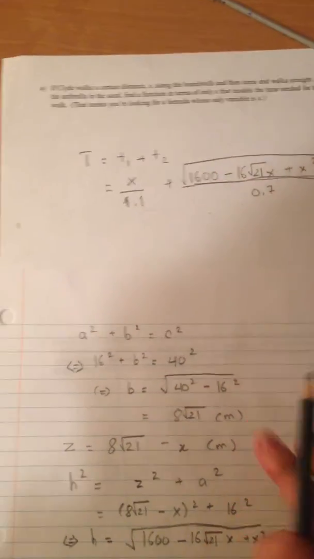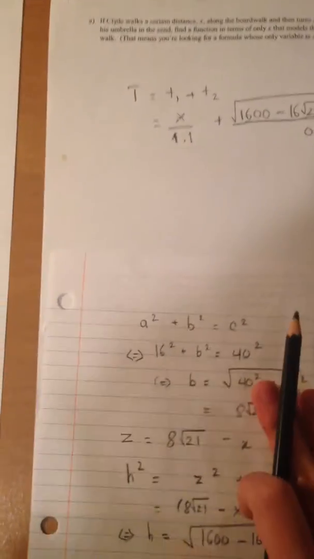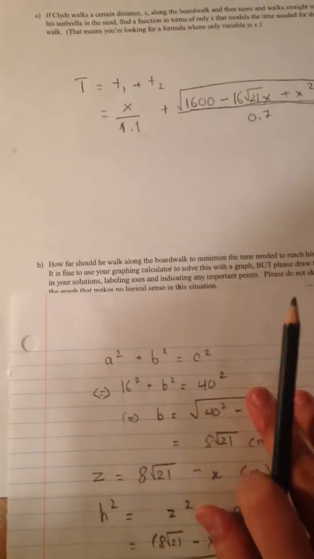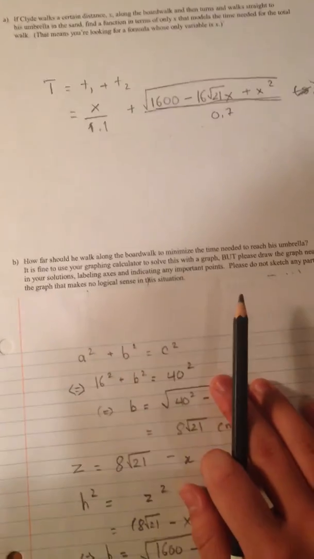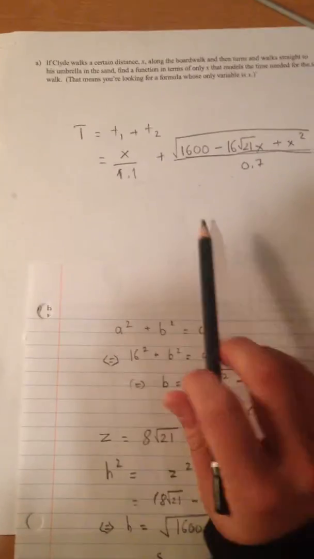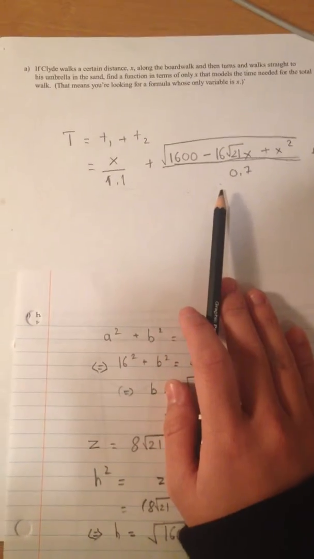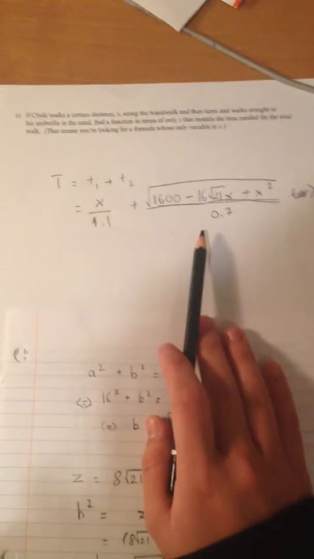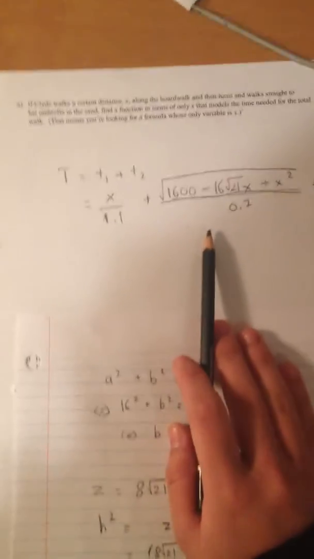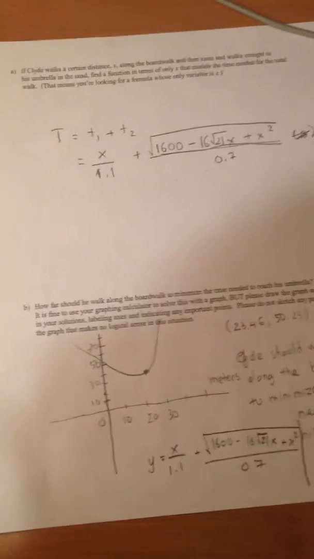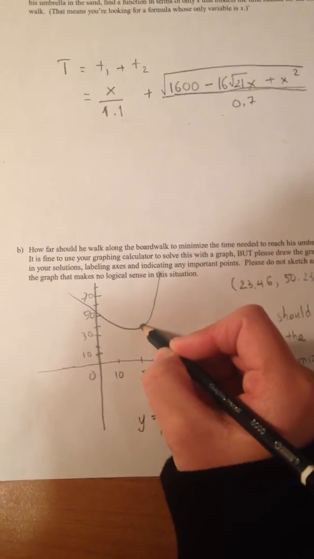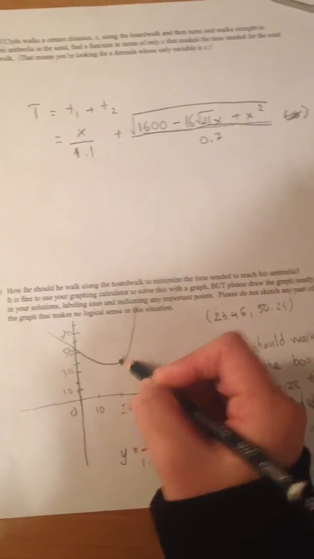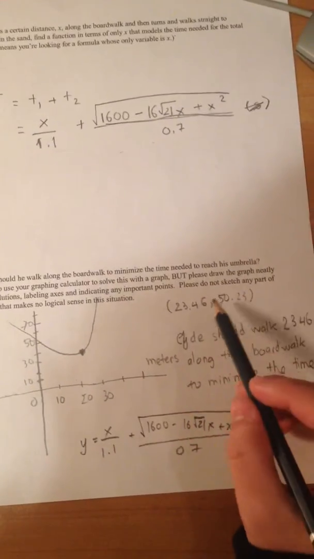Okay, so moving on to the next question: how far should he walk along the boardwalk to minimize the time needed to reach his umbrella? We're going to use this formula and graph it, and we're going to find the minimum point. I also graphed it right here. We can see that this point is the minimum point, and after I find it, I got this result.